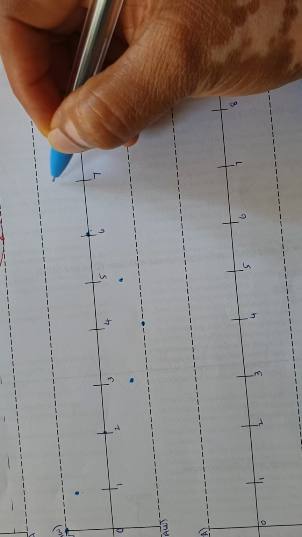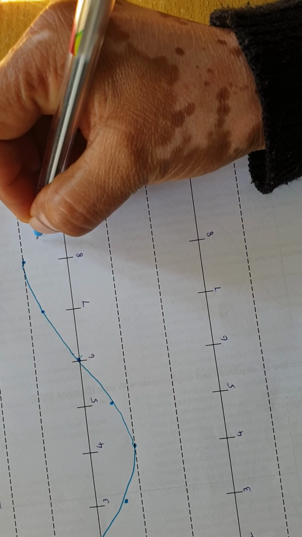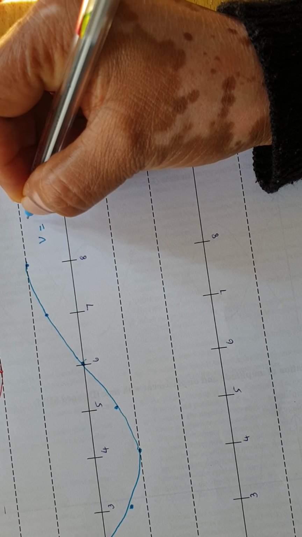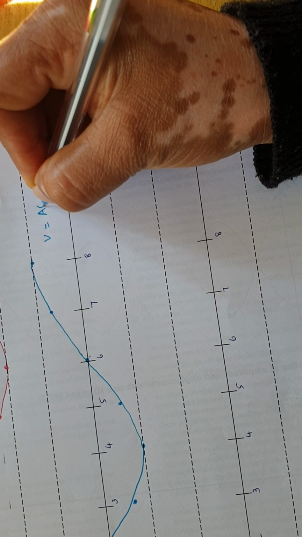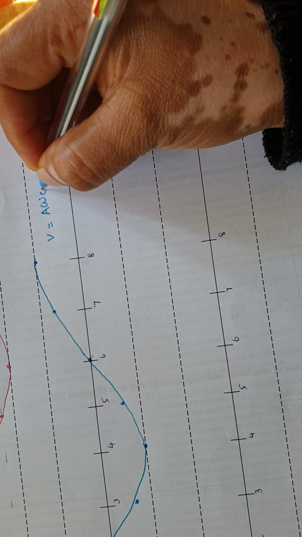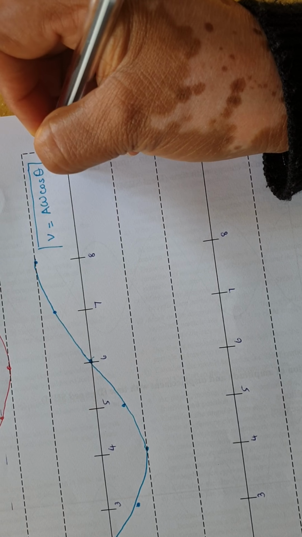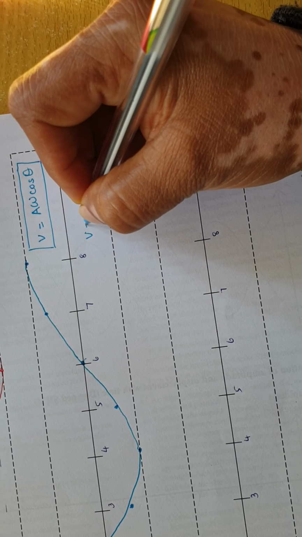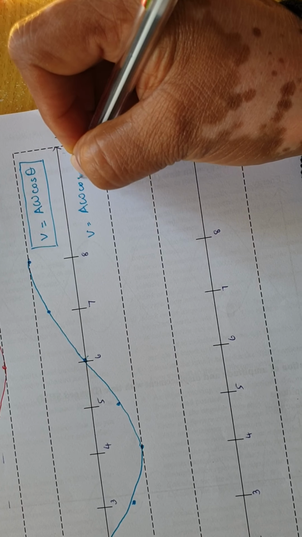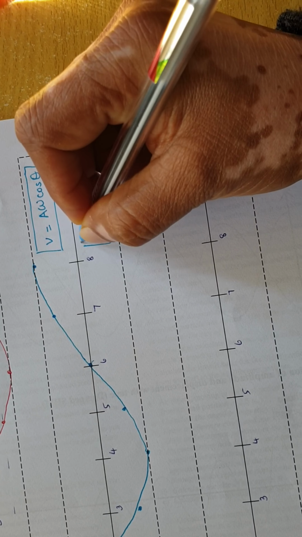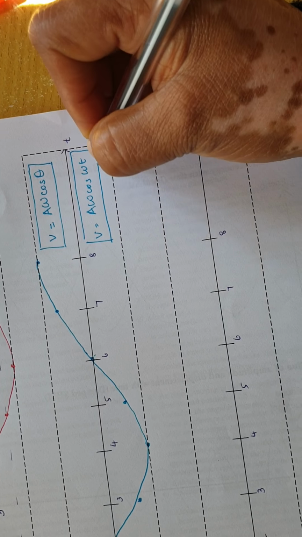So now when I join these ones, I end up with a cos curve. So velocity at any instant of time is a omega, which is the length of your velocity phasor, times cos omega t, or cos theta. So that's my equation for velocity at any instant of time, because theta is omega t. It can also be written like this.